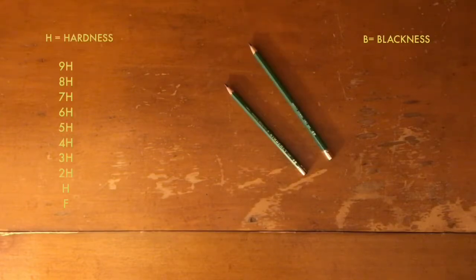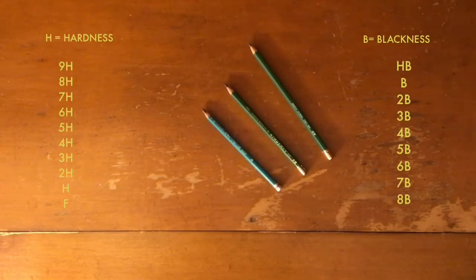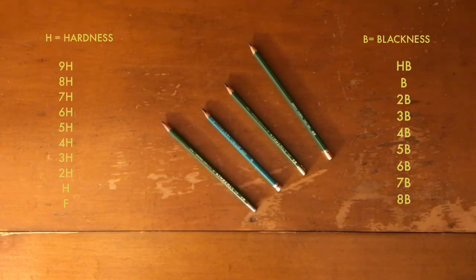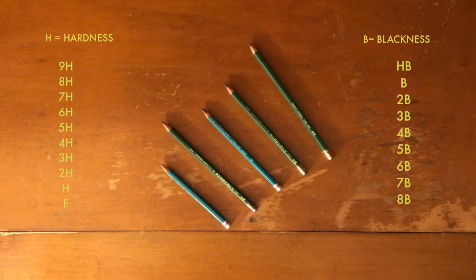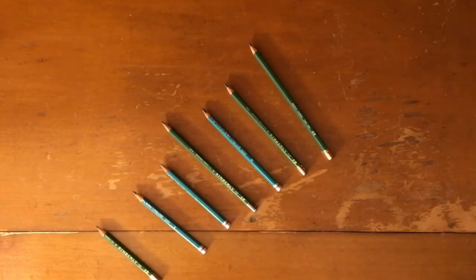If you see a pencil labeled with a number and an H, it means it's harder and therefore lighter in value. If it is labeled with a B, it stands for blackness, and those can be a lot darker. Some artists will use a variety of these pencils on a single drawing alone.